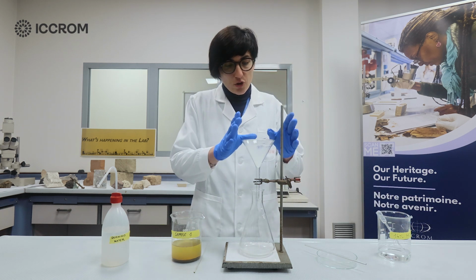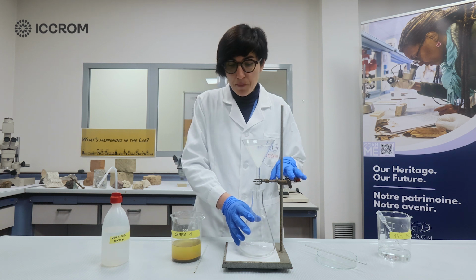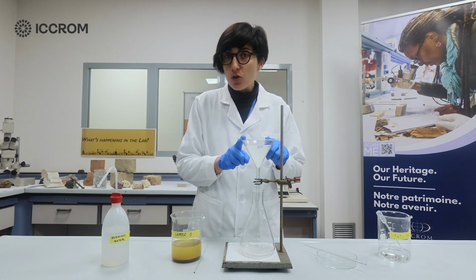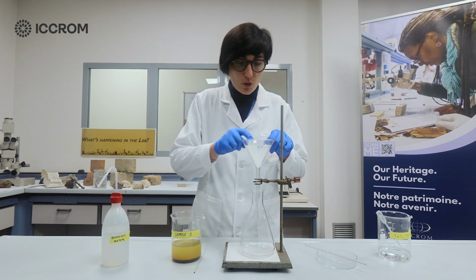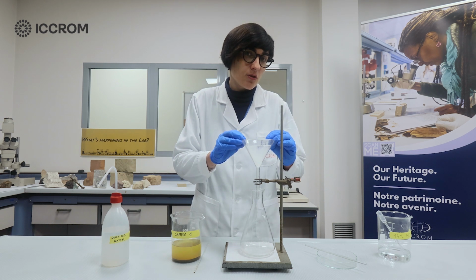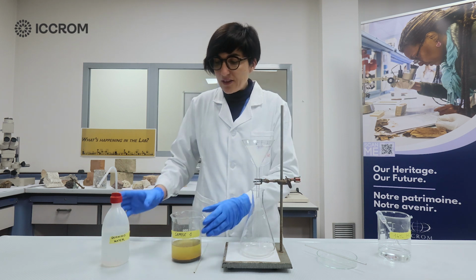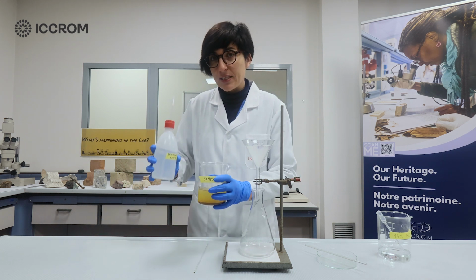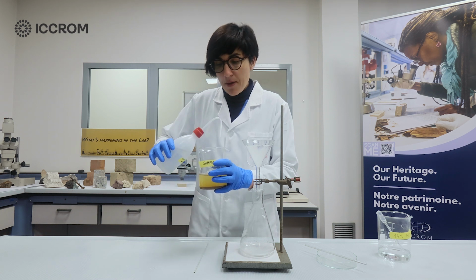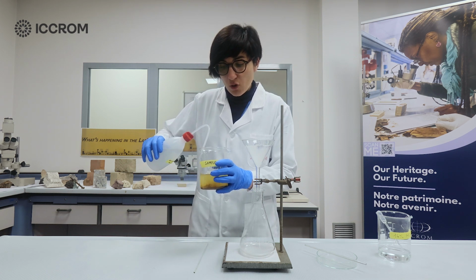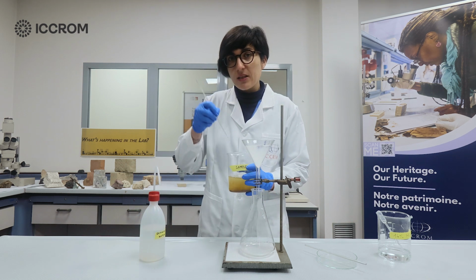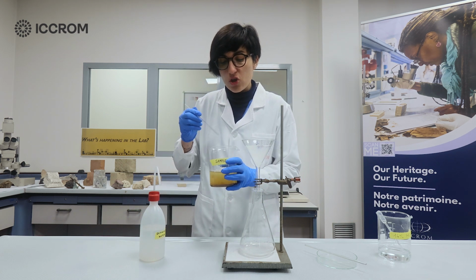For the filtration, your setup is what we previously prepared and described. Remember to moisten and dampen your filter paper to make sure that it doesn't tear or break, and more importantly, to reduce the surface tension. When ready, you're gonna start adding some deionized water slowly to wash your sample. Make sure to wash the sides of the beaker, and if you're using a stirring rod, also wash the rod.